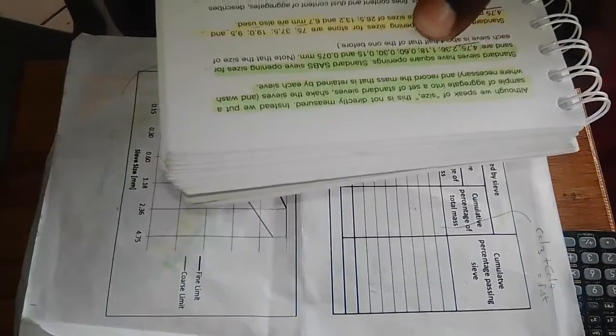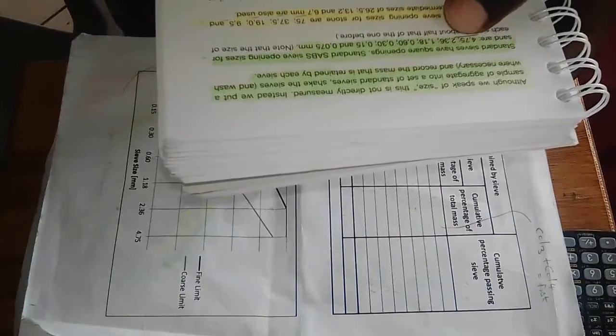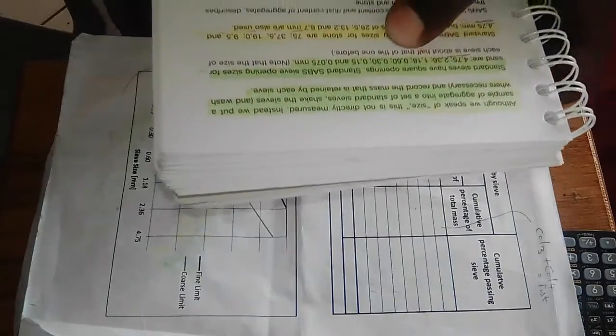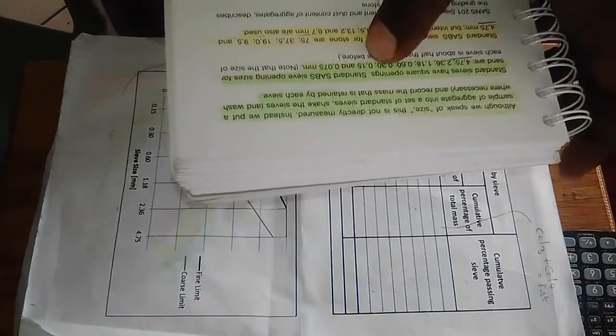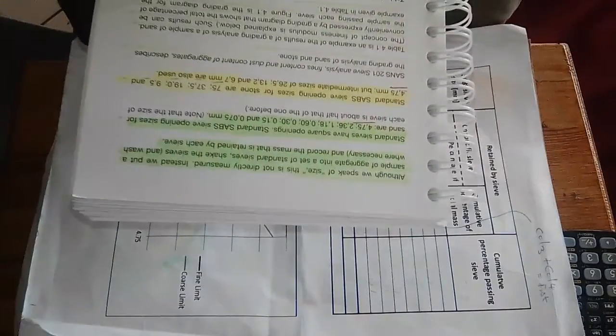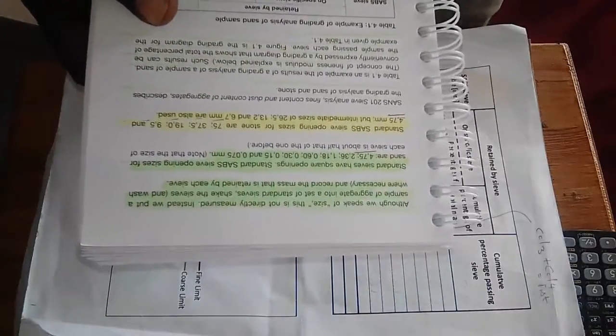So the standard sieves that will be used here is 4.75, 2.36, 1.18, 0.6, 0.30, 0.15, and 0.075. But there's a cutoff point on how to measure if your aggregate is sand or is stone.